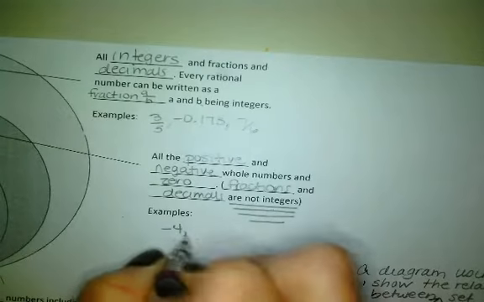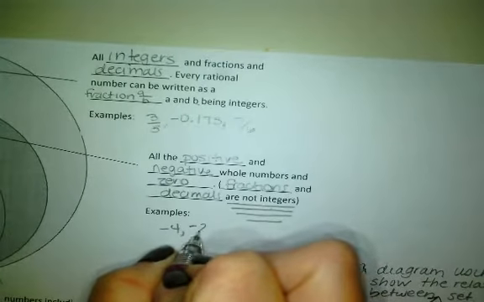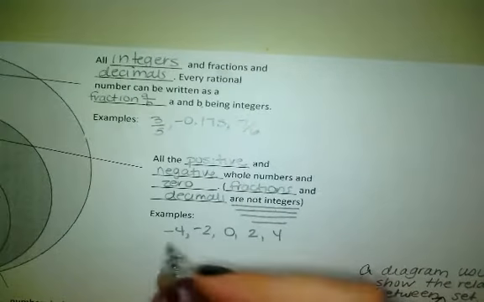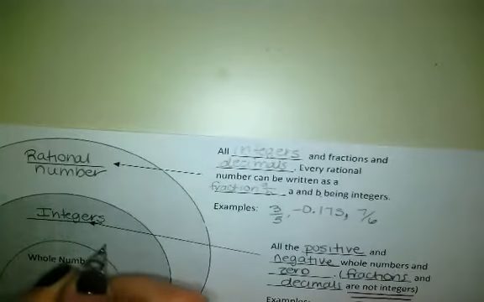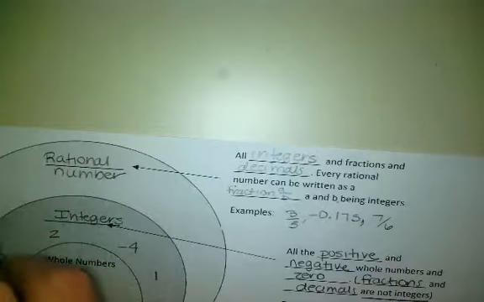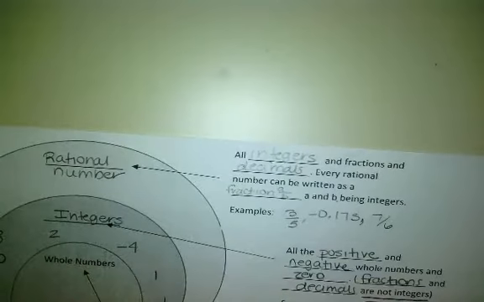Examples of integers are like -4, -2, 0, 2, 4. These are integers. That's what goes here. And if you want to put it in here, you can. And they can go wherever you want it to go.